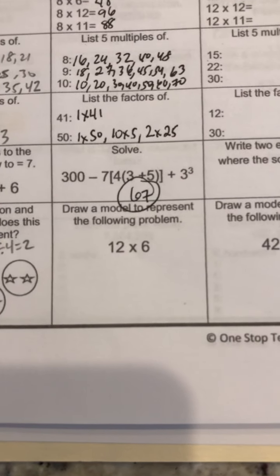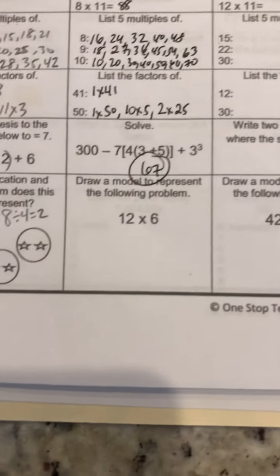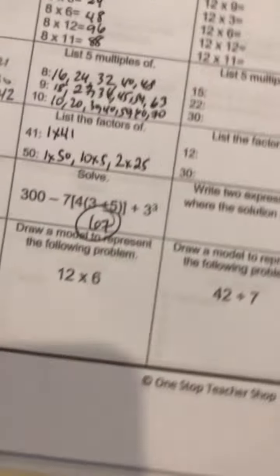Next problem and final problem is draw a model to represent the following problem, 12 times 6. All right, so 12 times 6 I know is, 6 times 2 is 12. Carry your 1. 6 times 1 is 6 plus 1 is 7, so 72. So my answer is 72, but I have to draw a model.